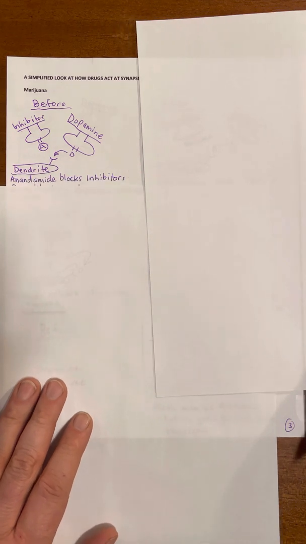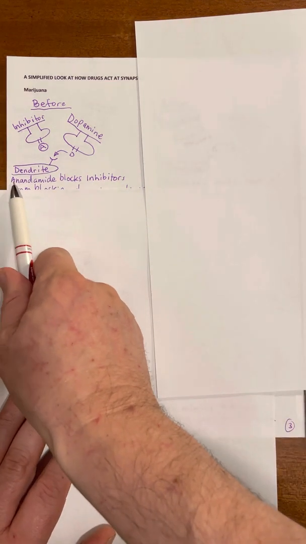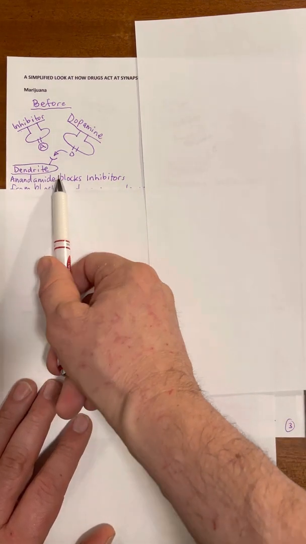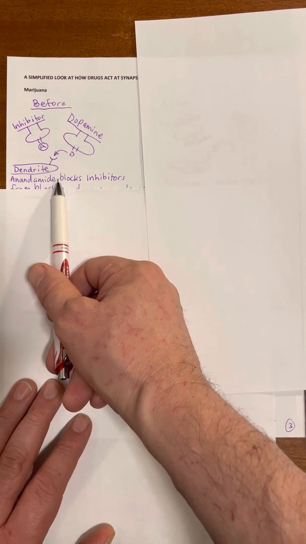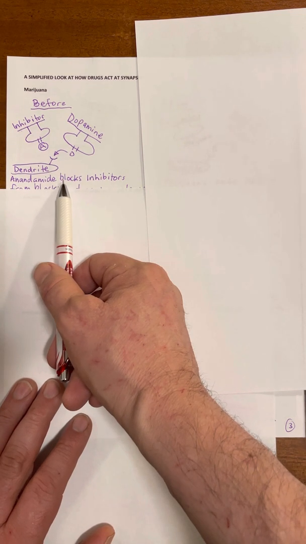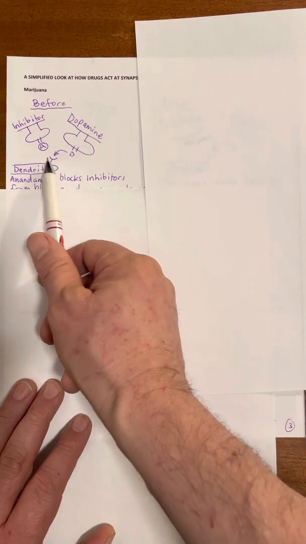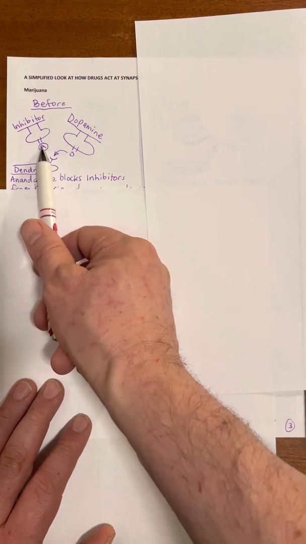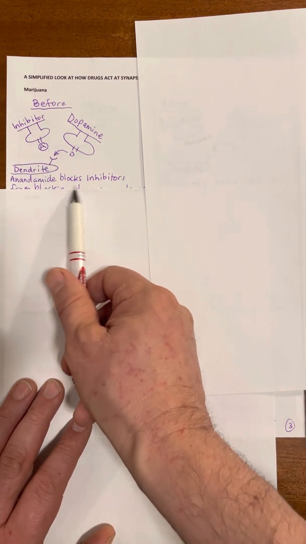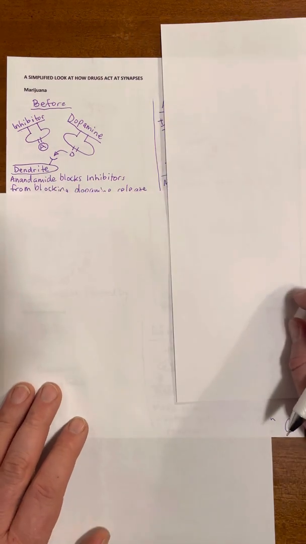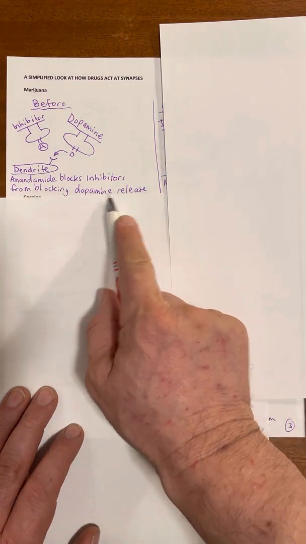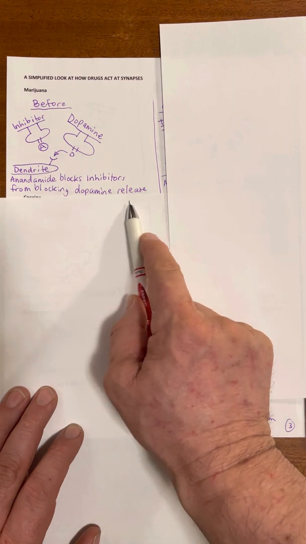The A stands for anandamide. And what it does is a naturally occurring substance that the body makes. It flows into a synaptic cleft and it blocks the door which the inhibitors would come out of. Why does it do it? It blocks the inhibitors from blocking the dopamine release, right?